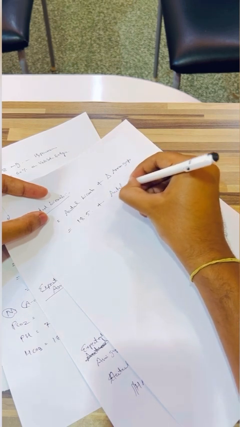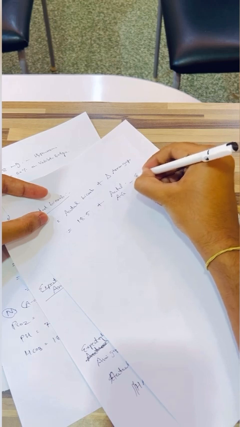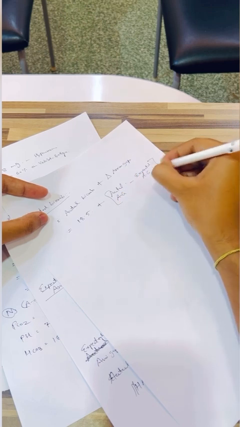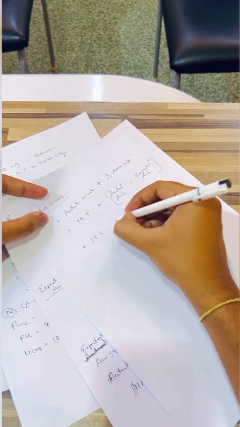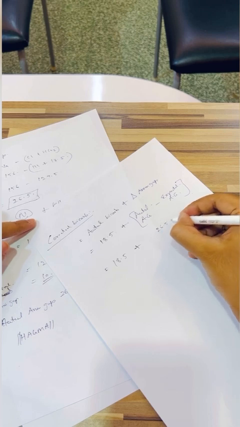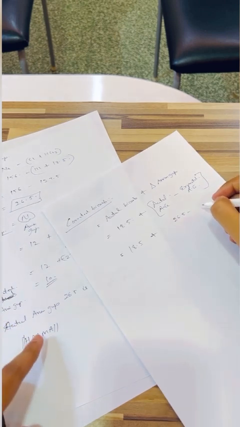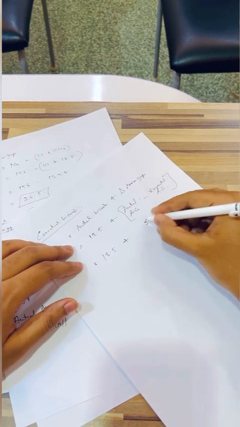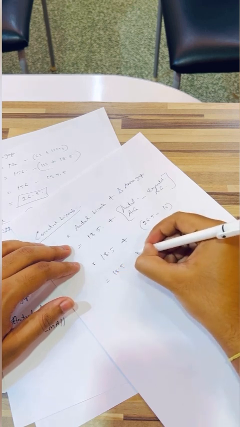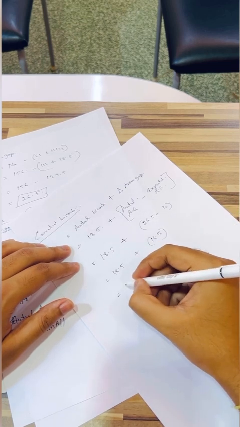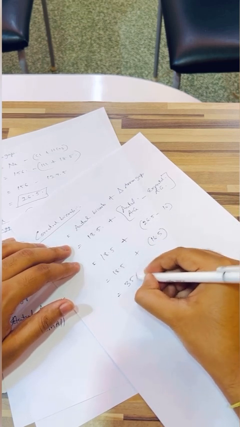That is actual anion gap minus expected anion gap. So this 18.5, you can write it down here, plus the actual anion gap, which is 26.5, minus the expected anion gap, which is 10. So this is 26.5 minus 10, it's 16.5. 18.5 plus 16.5, altogether it is 35.